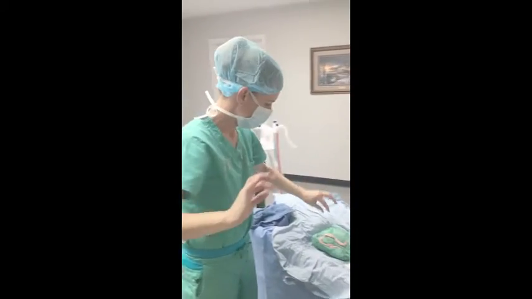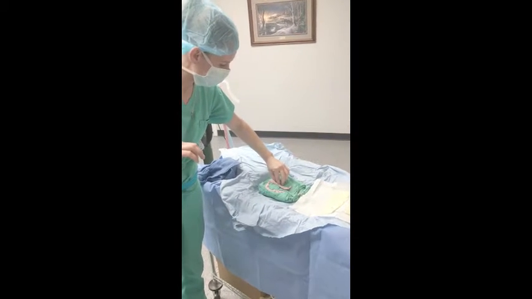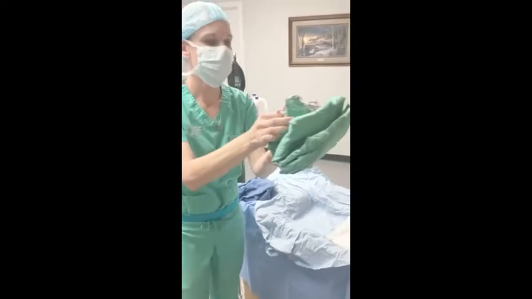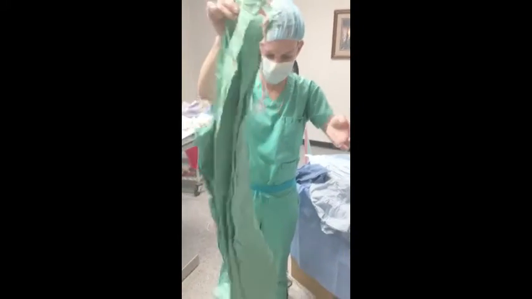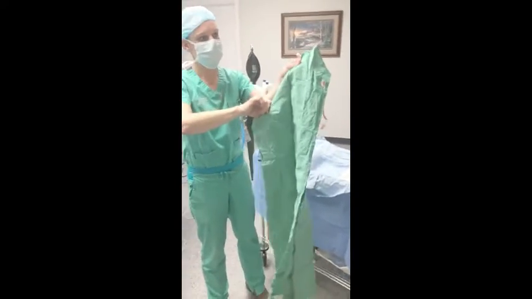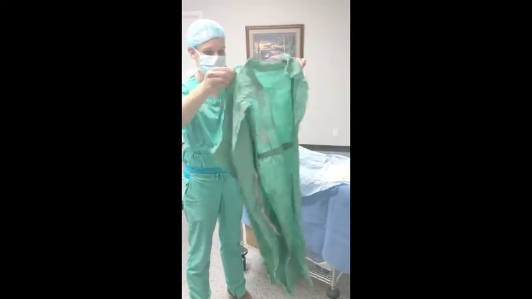Then I'm going to take my gown. It's come out of the sterile pack. I'm going to pick it up. And I'm going to let it fall. I'm careful not to let it touch anything else in the room. I'm simply touching the inside of it. All of my outside.